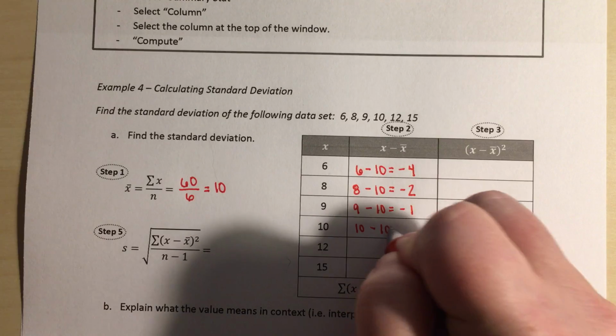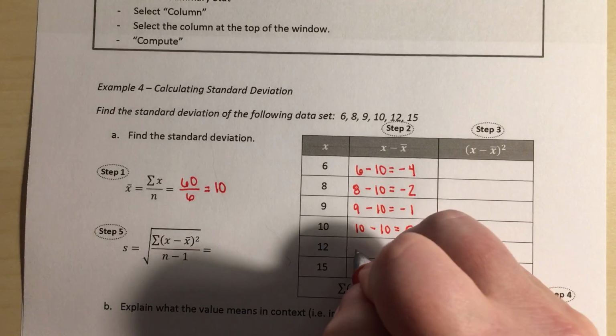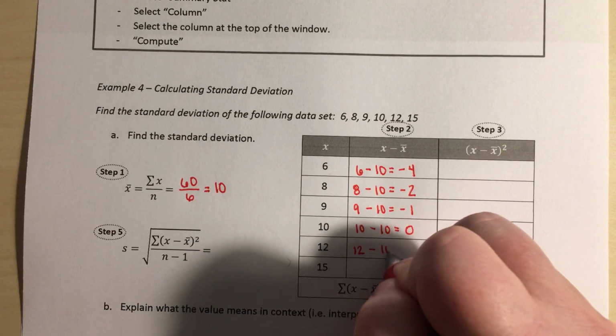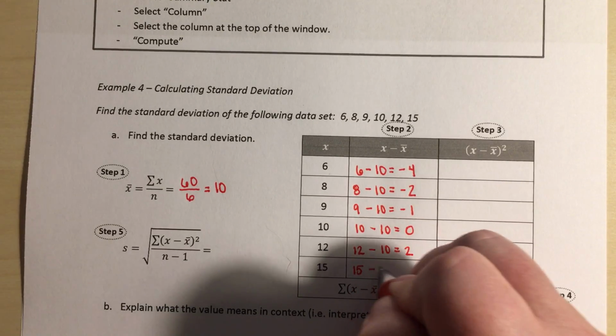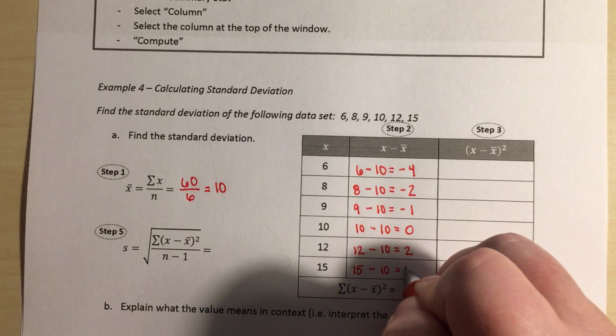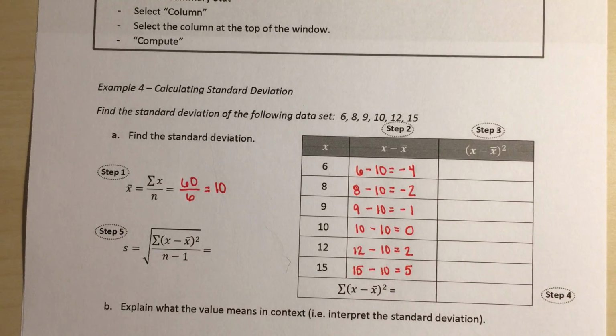10 minus 10 gives us 0. 12 minus 10 gives us 2. 15 minus 10 gives us 5. All right, so we do want to make sure we get these in order. Again, our individual data value comes first minus our mean. So we're always subtracting 10.